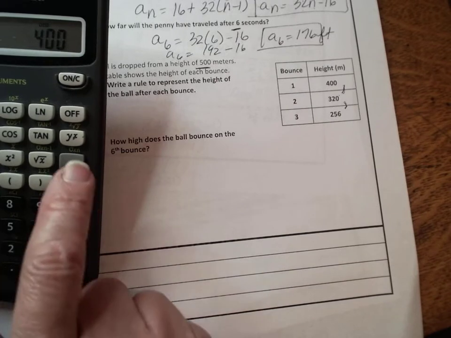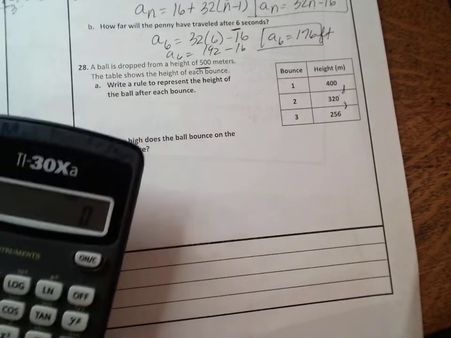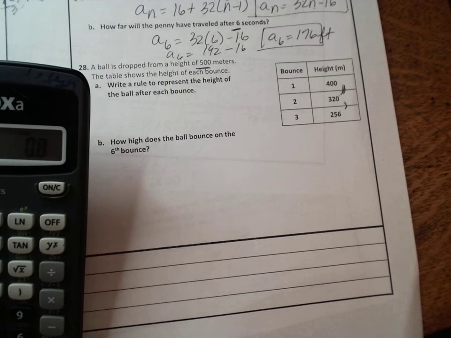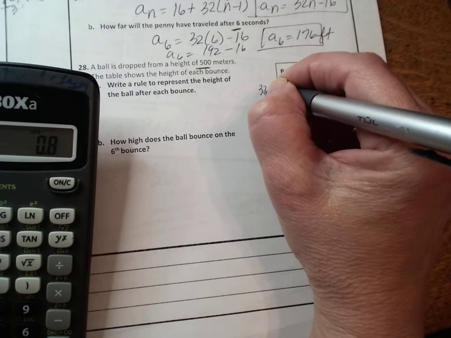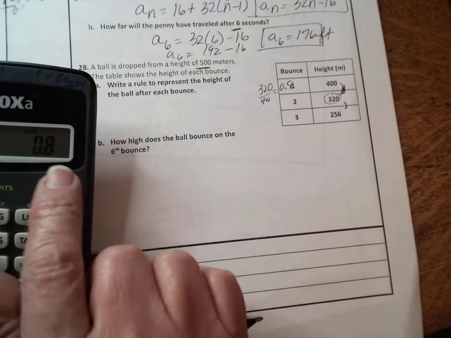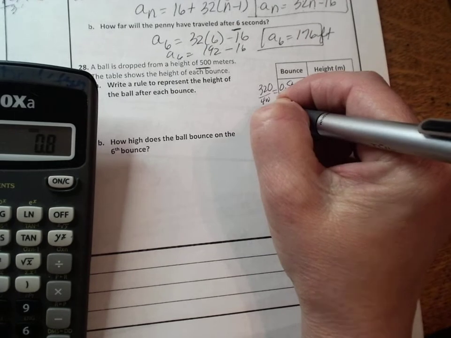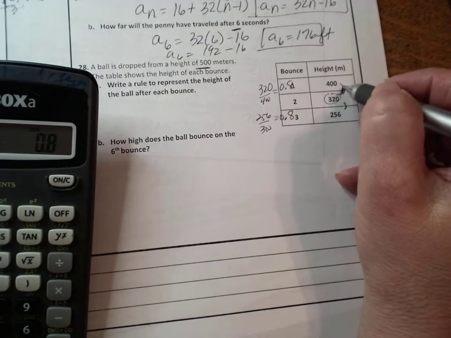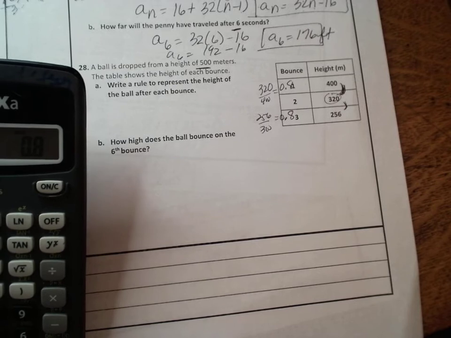Okay, let's see what's happening here. Let's do 400 divided by 320. 1.25, that doesn't help. What's happening? Oh, okay, do this: your second to your first. It would be better if you did 300 divided by 400, that's 0.8. Let's see if this is the same. 256 divided by 320. Yes, that's 0.8. So what's happening is it's decreasing 20% each time. So this is going to be 8/10.